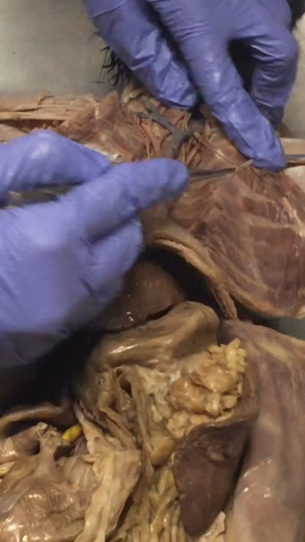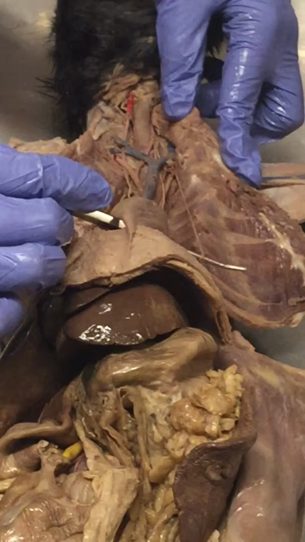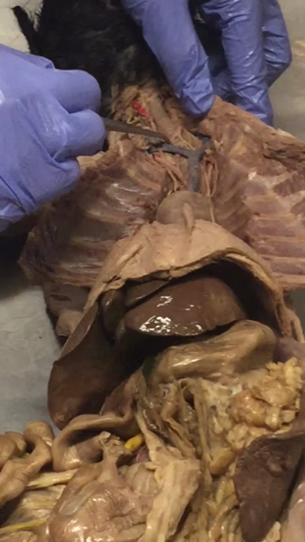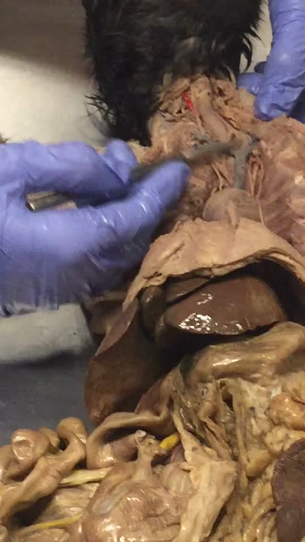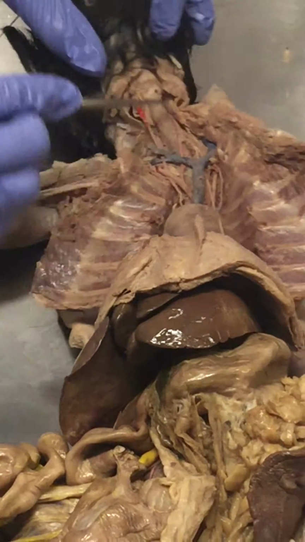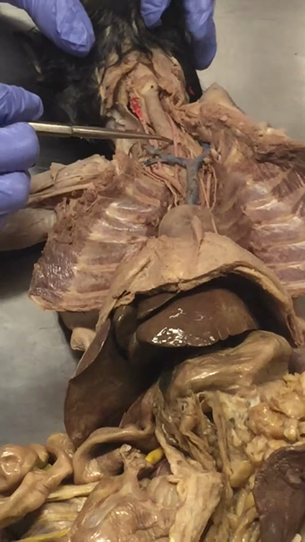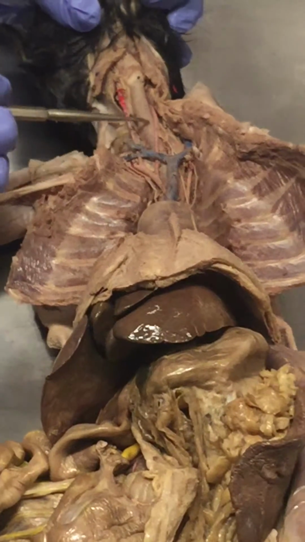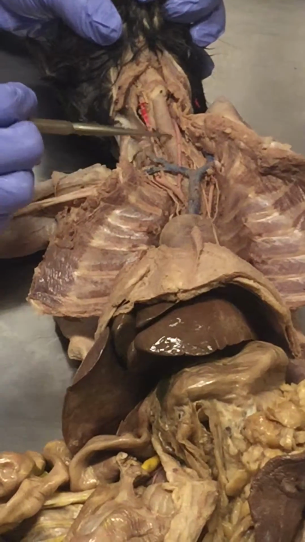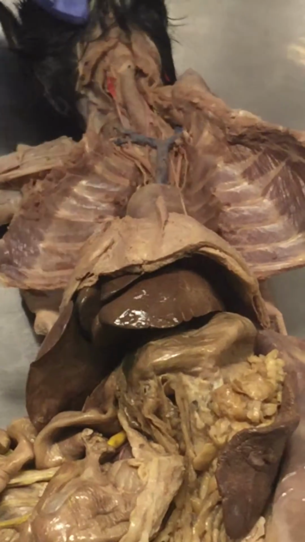What's this nerve? Phrenic nerve. What's the nerve here? Vagus nerve. What's this? Trachea. What's the function of the rings? Keep the airway open, keep it from collapsing.